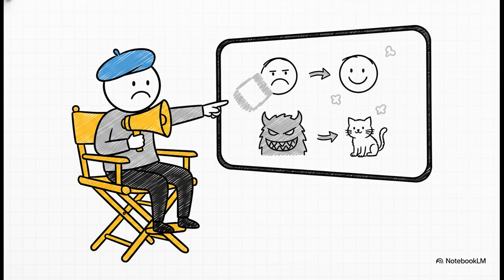I love this one. It's called the movie director method. We teach our clients that they are not just helpless spectators watching a horror movie in their head. No way. They have the director's chair. They can yell cut and change the scene entirely.